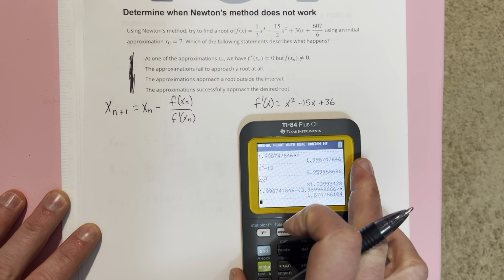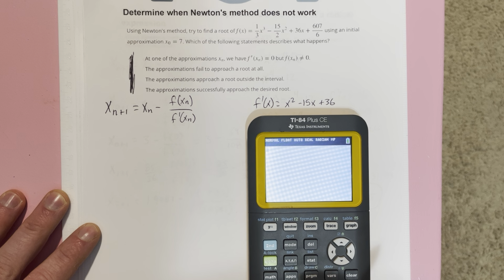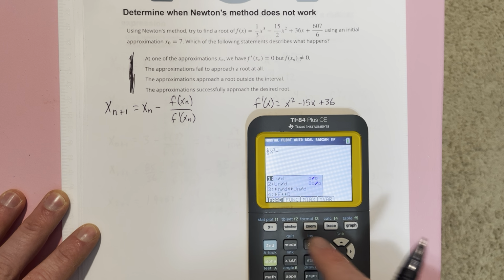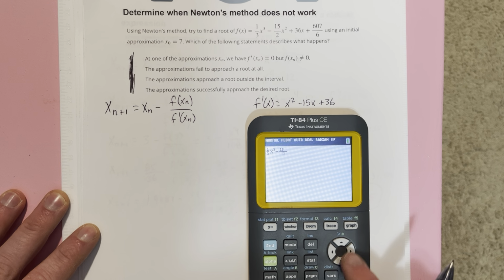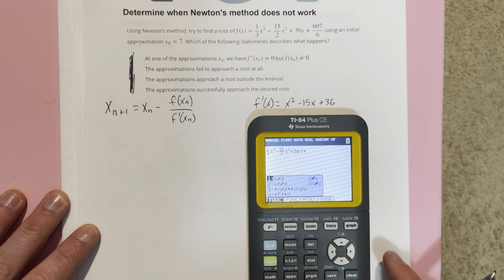We want to plug these equations into this calculator so that this makes the whole process easier. So we're going to say 1/3 x cubed minus 15 over 2 x squared plus 36x plus 607 over 6.